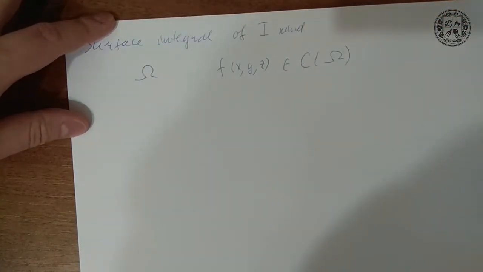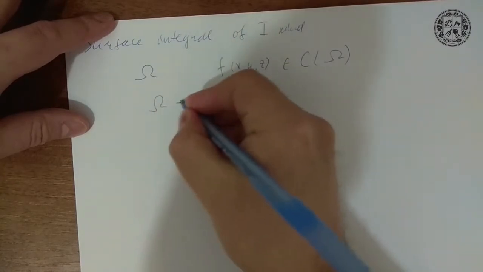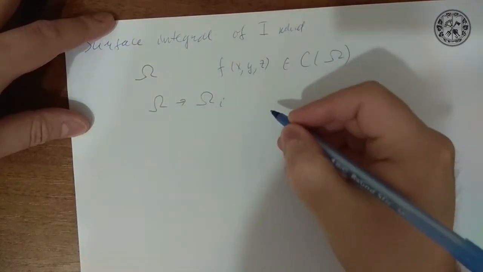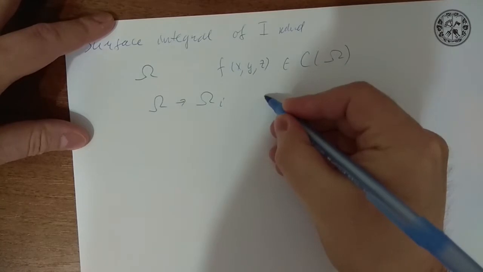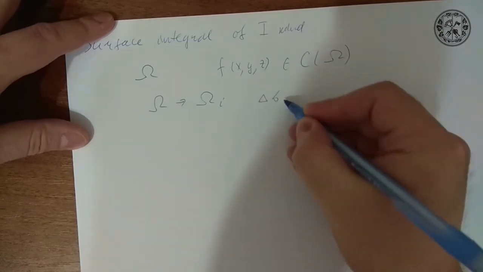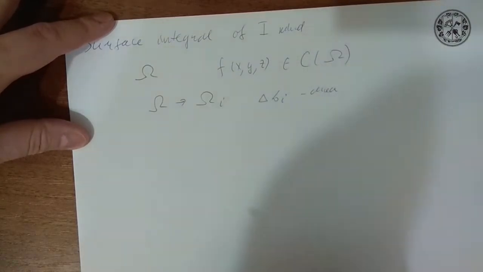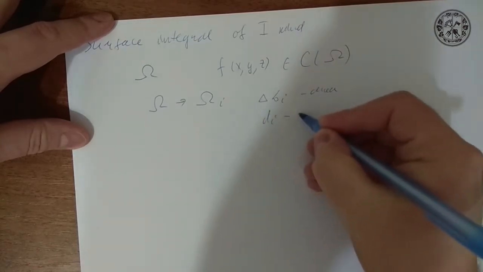Let us split omega into pieces omega i. Each piece has area delta sigma i and diameter d i.